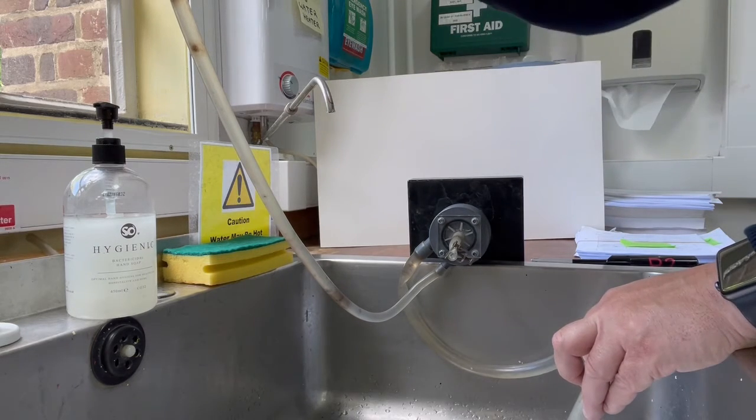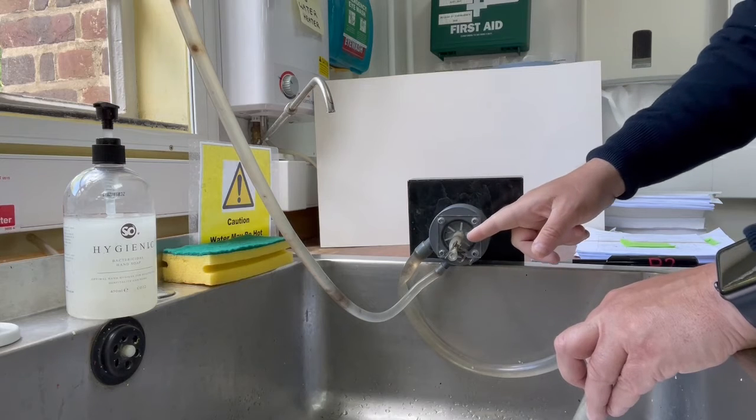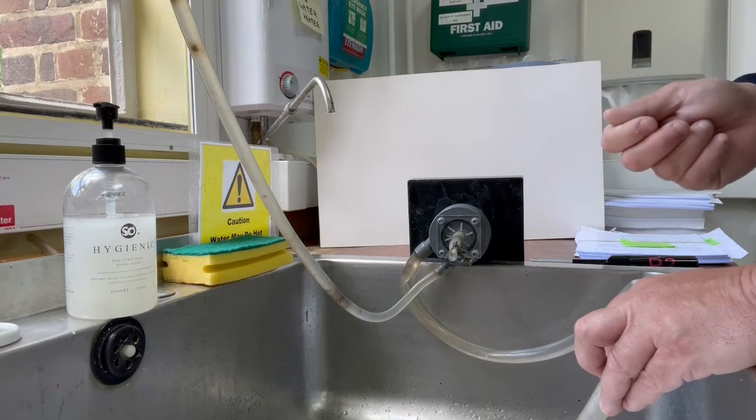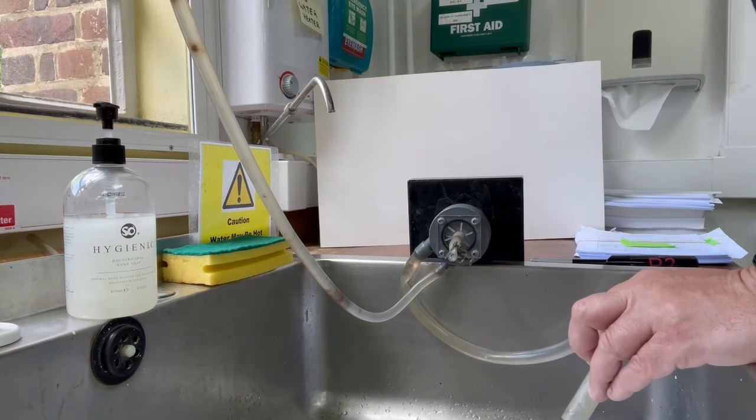So we have kinetic energy of water to kinetic energy of turbines. There's not a direct energy transfer as such, it's kinetic energy to kinetic energy.